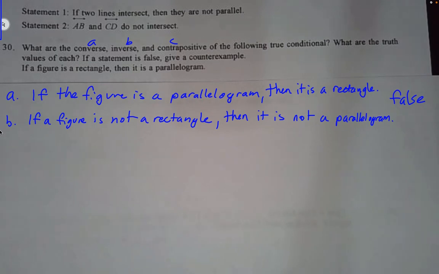Okay, and then we gotta say if it's true or false. So you can write that. If it's not a rectangle, then it's not a parallelogram. Well, no, because it could be a different shape that is a parallelogram. It's not a rectangle, but it could still be a parallelogram. So that one is false. Because I could have another shape that's a parallelogram, but not a rectangle.